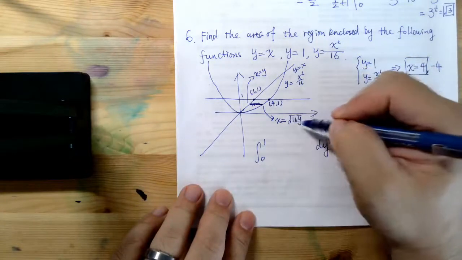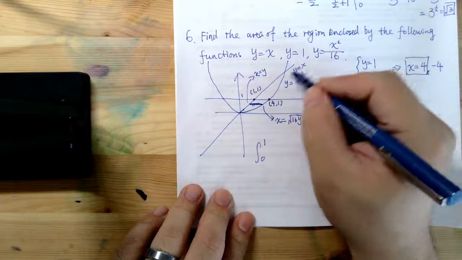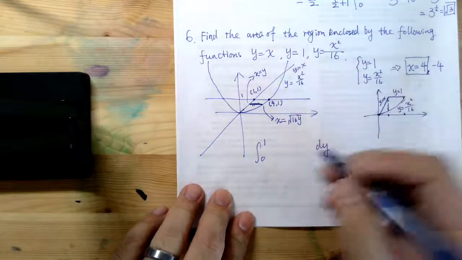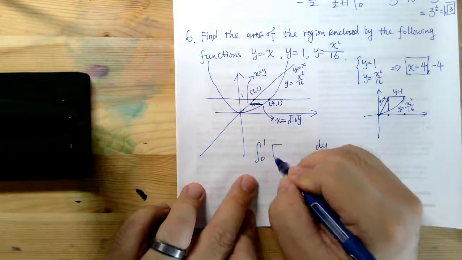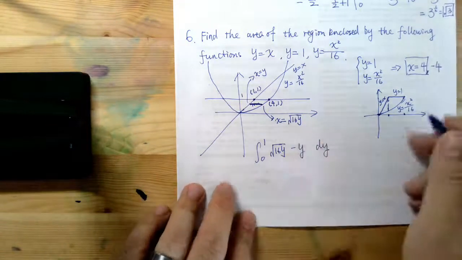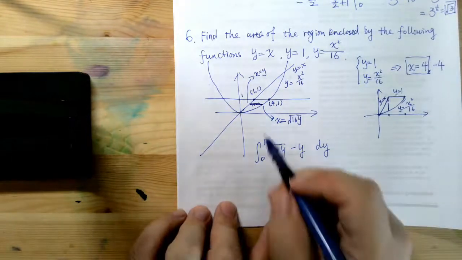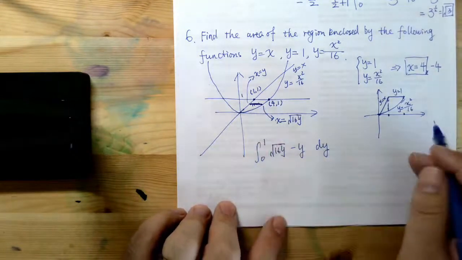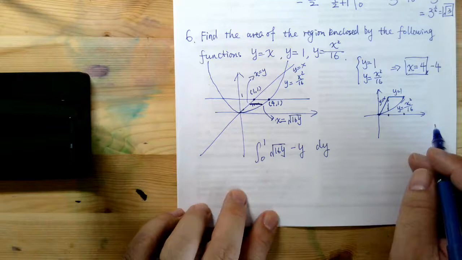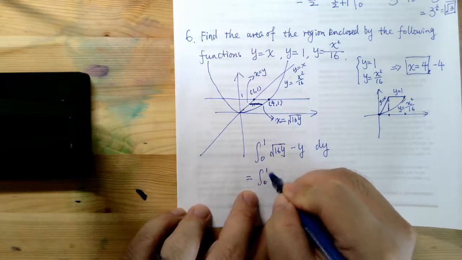So the upper function is going to be square root of 16y, and the lower function is going to be x equals y. So we have the square root of 16y minus y, and that's the setup for the area of this enclosed region. The rest is just to evaluate this.